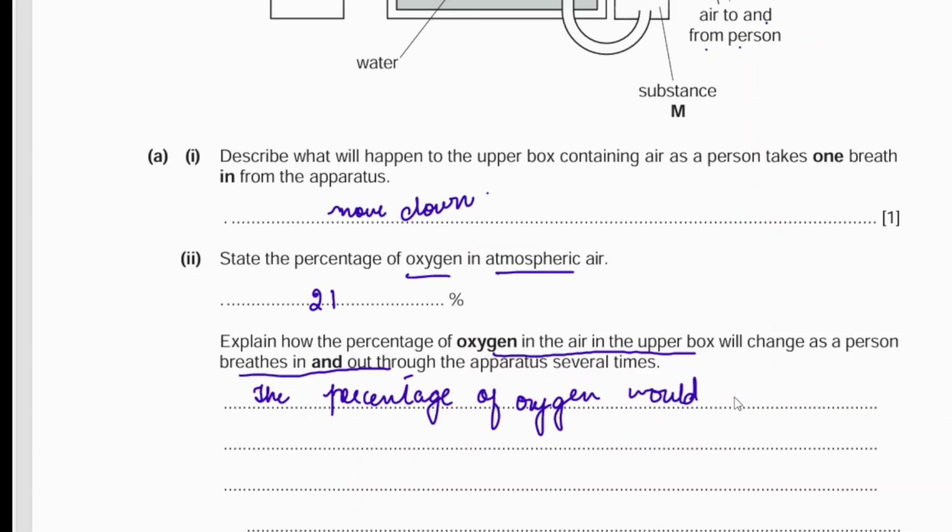And how would it decrease? Why would it decrease? Explain to me why. Used up in a very specific process, aerobic respiration.